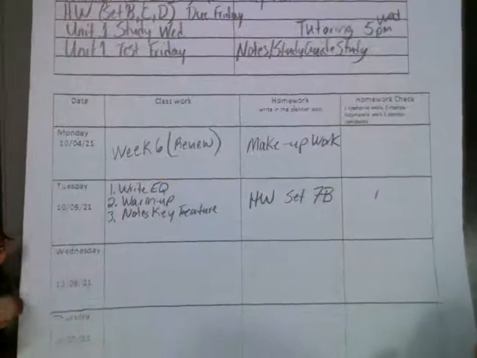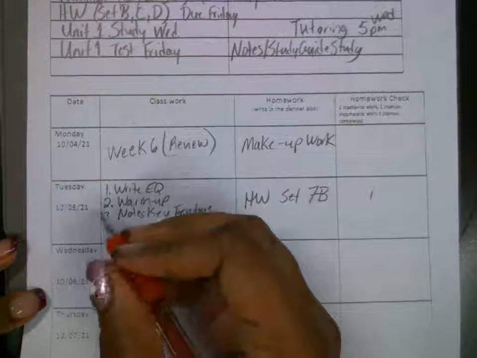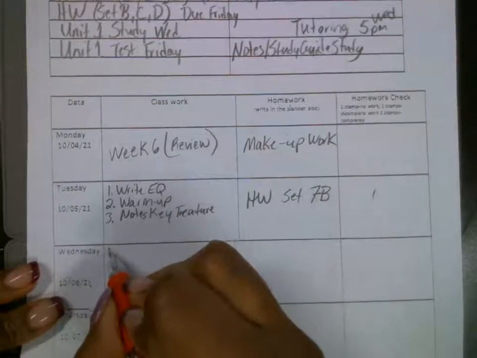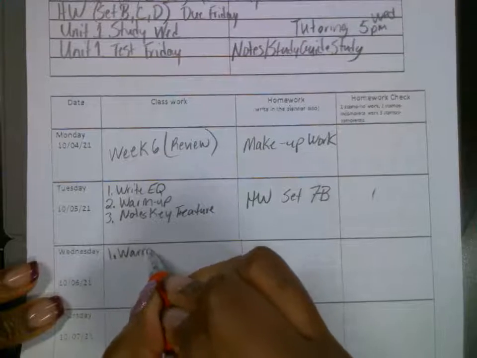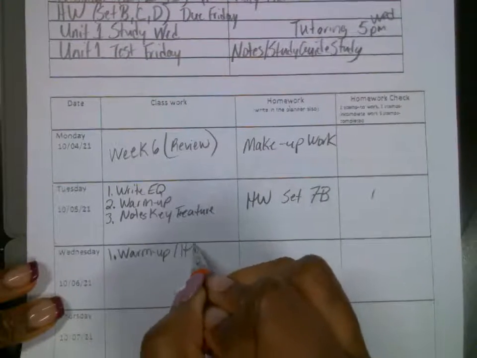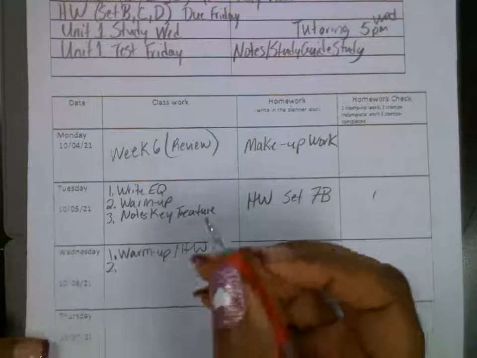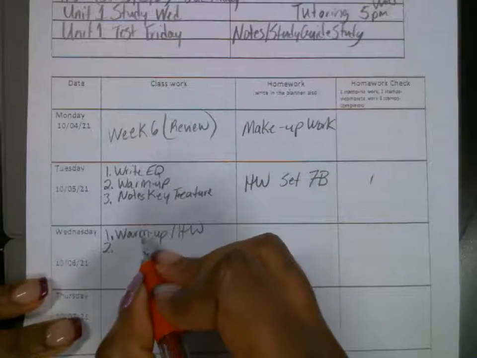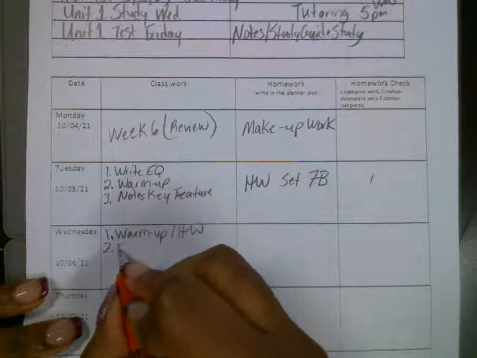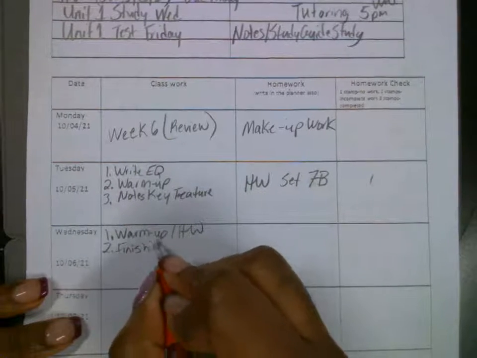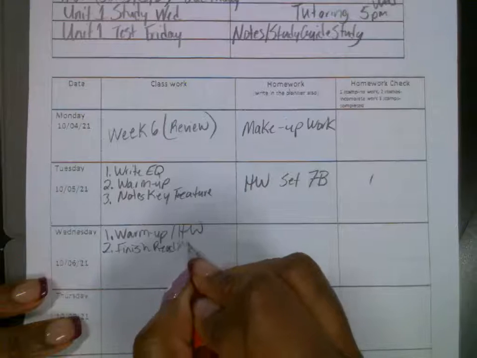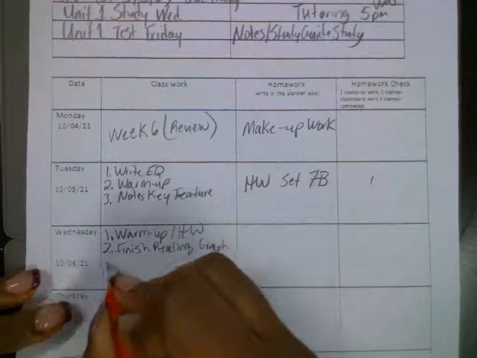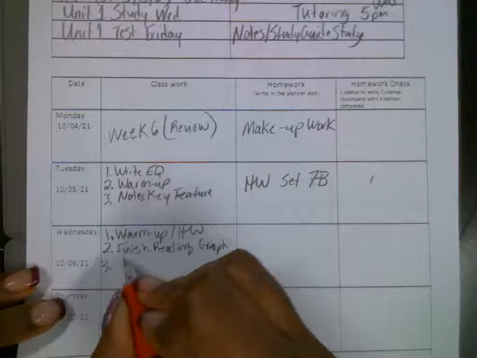Okay, here we go. This is Wednesday, the 6th, October 6th. Time is rolling. We're gonna work on our warm up. I'm gonna go over the homework for you because there was a lot of stuff in there that you didn't know. Then we're gonna finish up the reading graphs, and hopefully get to the study guide. We're only gonna do a few of the reading graphs, and then I'm gonna give you the study guide to do.